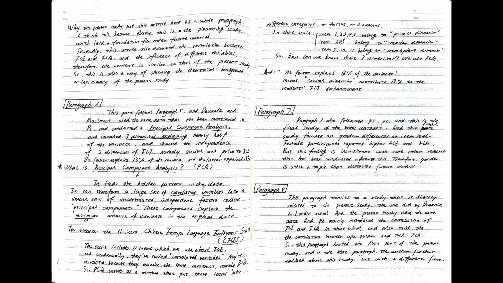Yesterday I talked about the principal component analysis, and today I'll move to the next paragraph, paragraph 7. Paragraph 7 follows paragraph 5 and paragraph 6, and this is the final study of the same data set. This final study also focuses on the gender differences at item level.